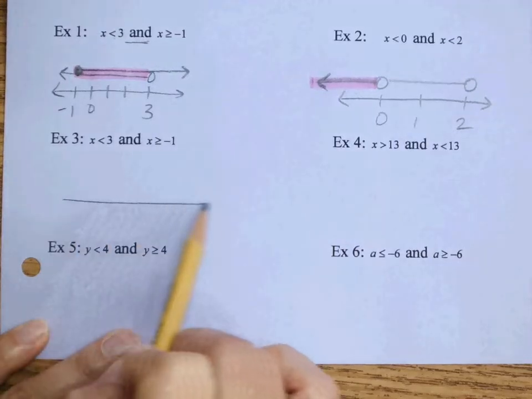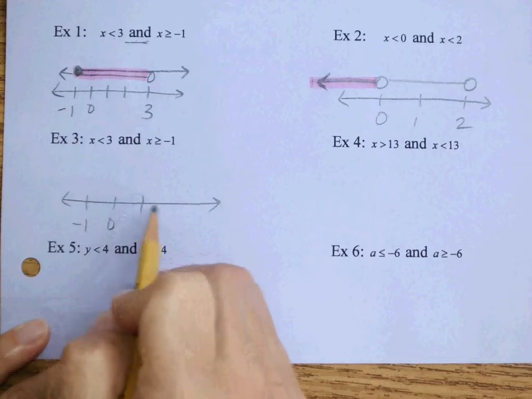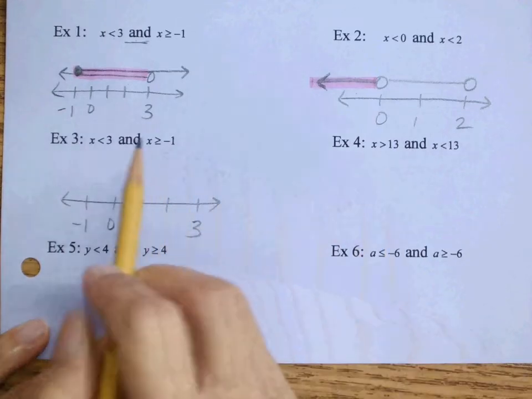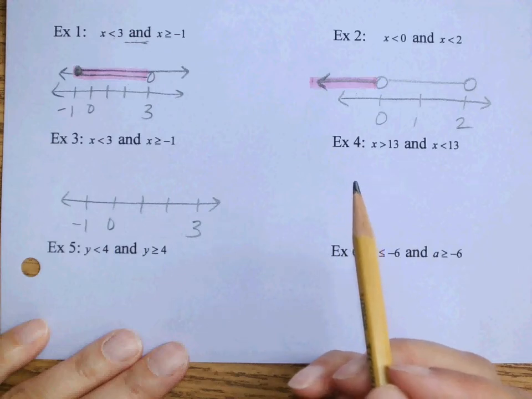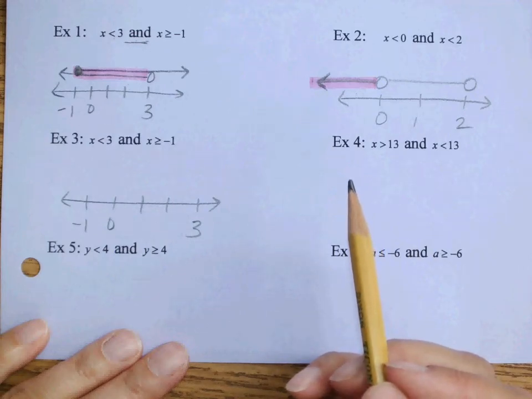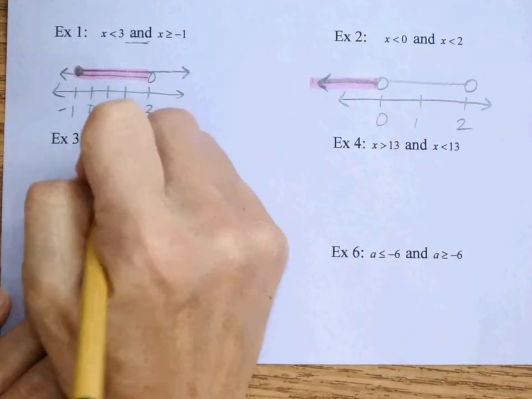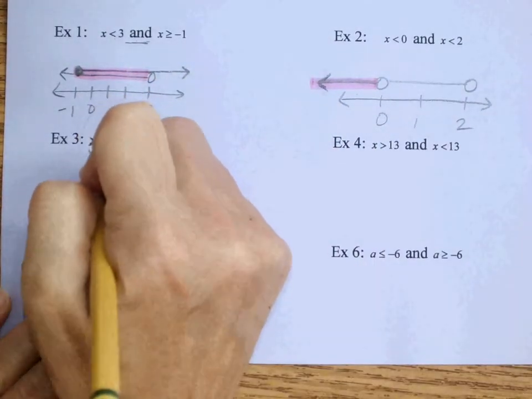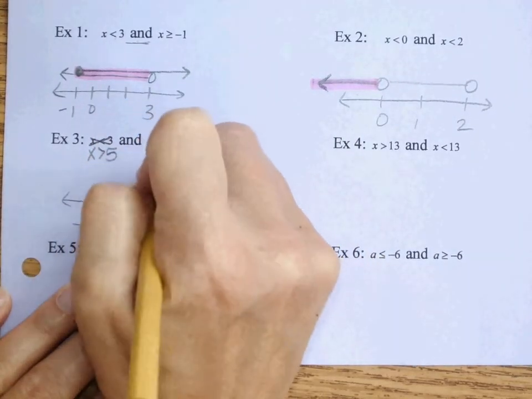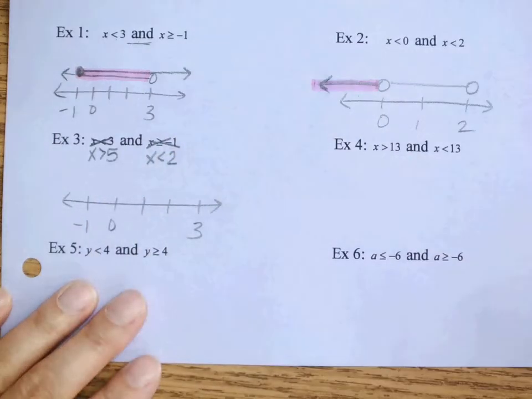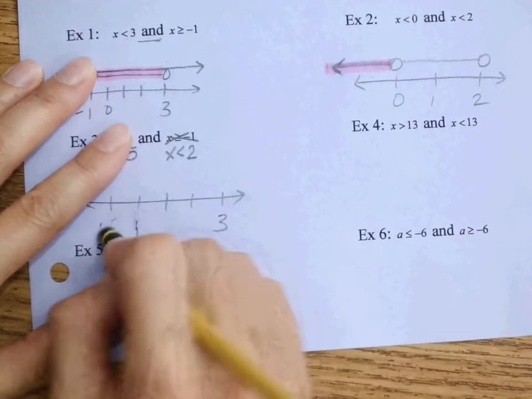Okay, let's try example number 3. Again, we're going to start with a number line. I have -1, 0, 1, 2, 3. Oh my goodness. Number 3 and number 1 do overlap, and I'm looking at my answer key, and I did not want that. I wanted this one to be x is greater than 5, and this one, x is less than 2. So go ahead and fix that in your notes, and then I'll fix my number line to reflect that.